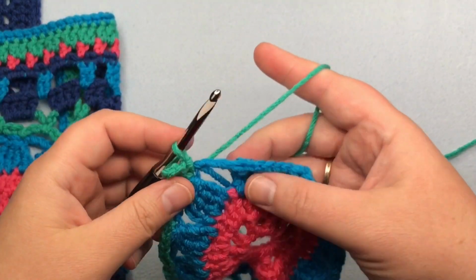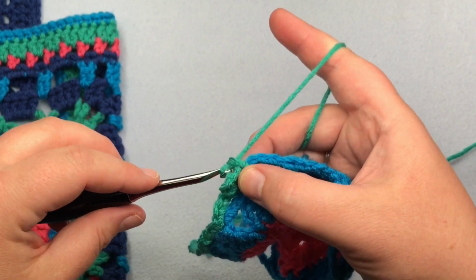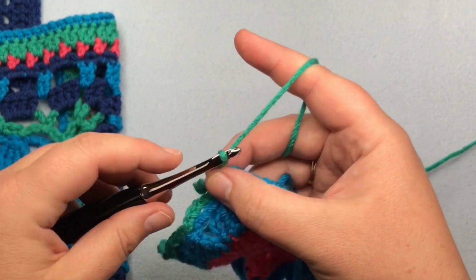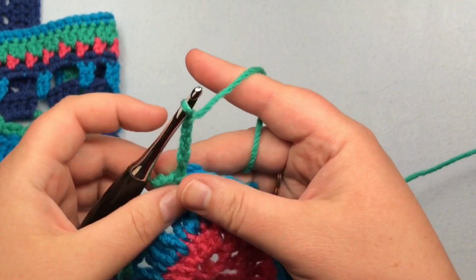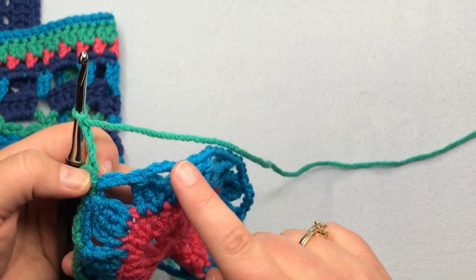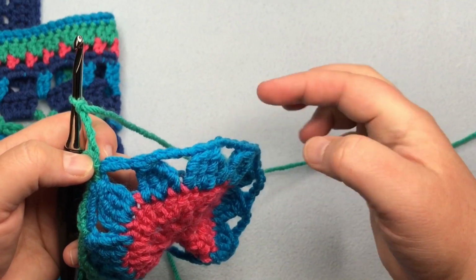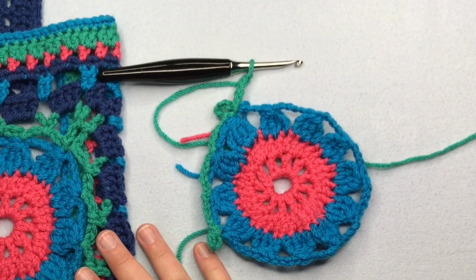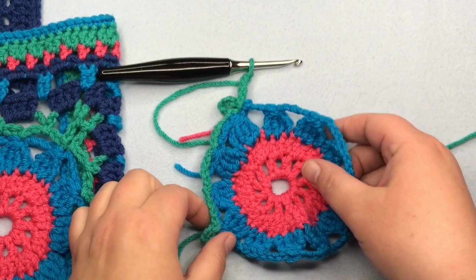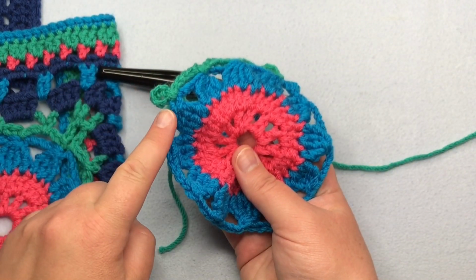And now you're just going to repeat making those 5 chains, and on the 4th one each time you're going to be making another corner. Just all the way down. All right, so continue making your corners, go all the way around, and I'll meet you back up after you've chained the last 5, and we'll join it together.